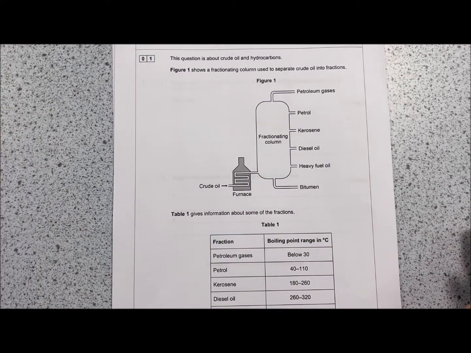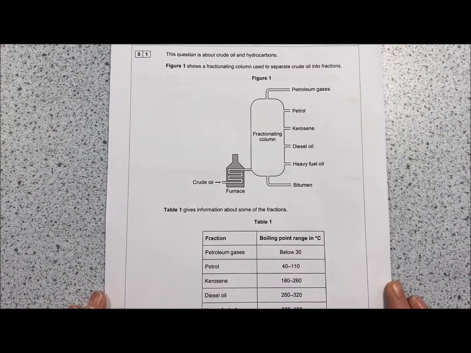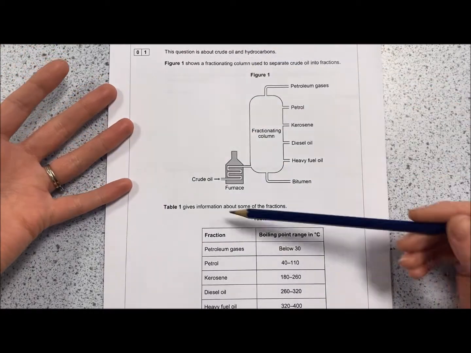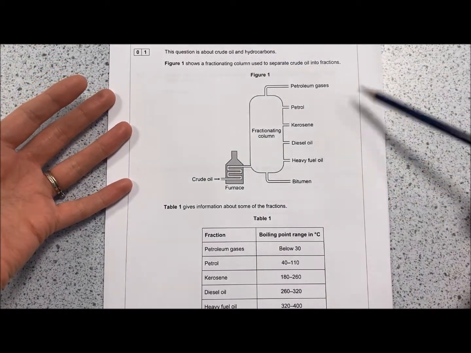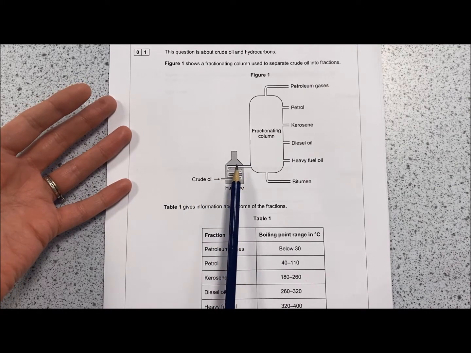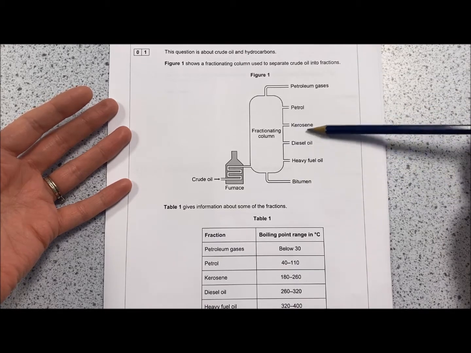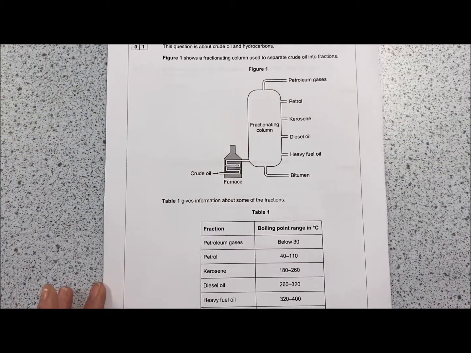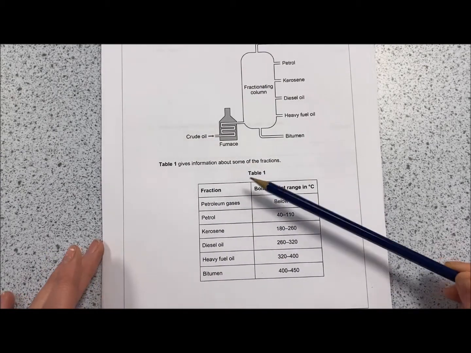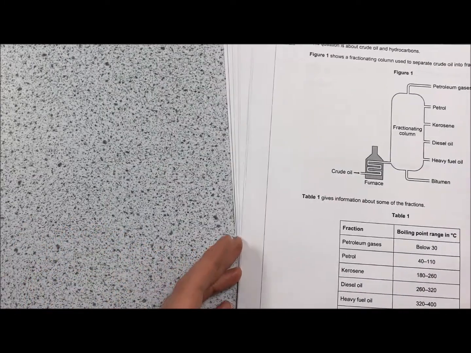So we start with hydrocarbons. So this question is about crude oil and hydrocarbons. So we have here a fractioning column, which you should be very familiar with by now. Crude oil entering a furnace, and then our different fractions coming out of our fractioning column. We also have a table which gives information about these fractions, and it's the range of boiling points that we have.